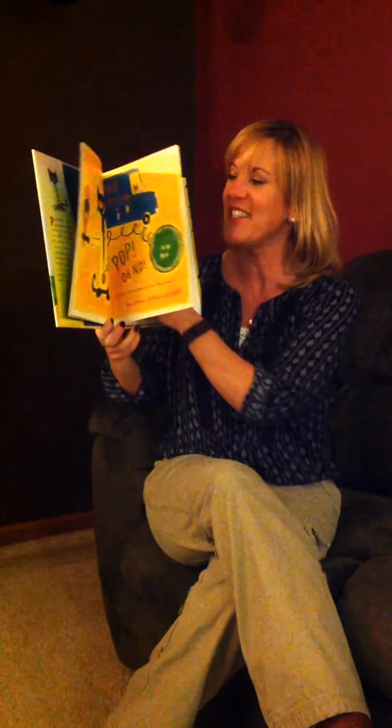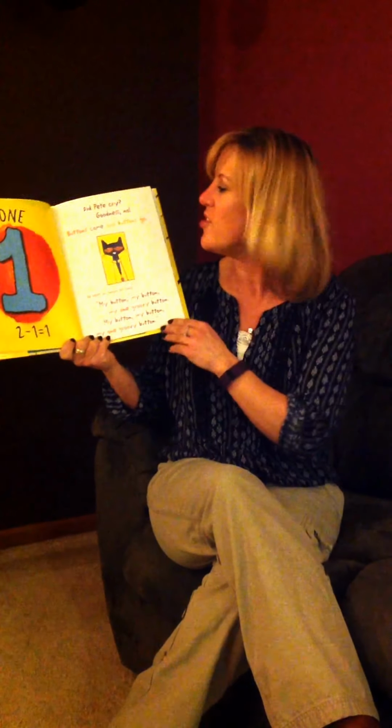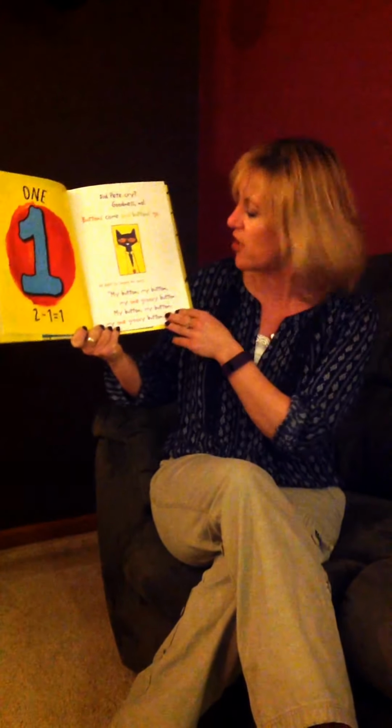Pop! Oh no, another button popped off and rolled away. How many buttons are left? 2 minus 1 equals 1. Did Pete cry? Goodness no, buttons come and buttons go. He kept on singing his song.